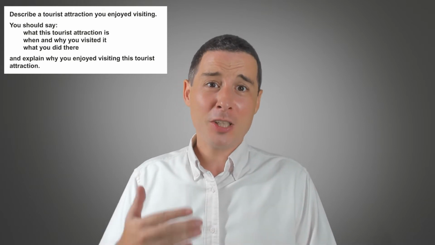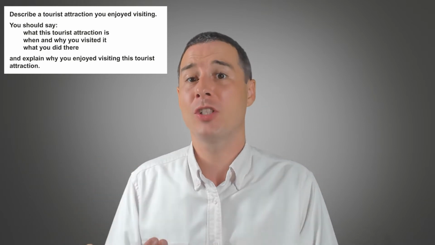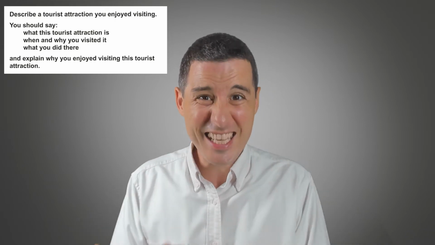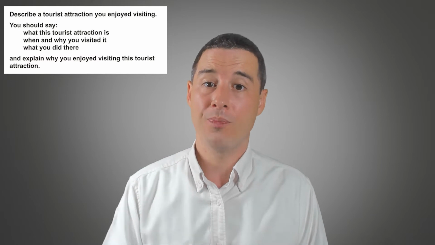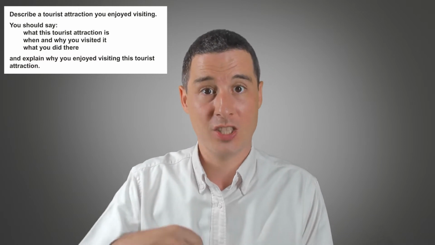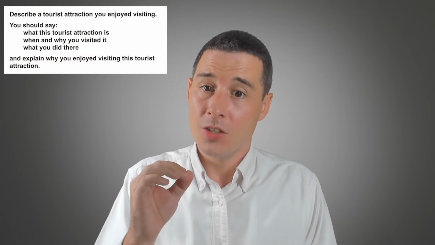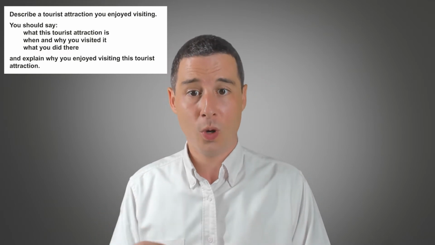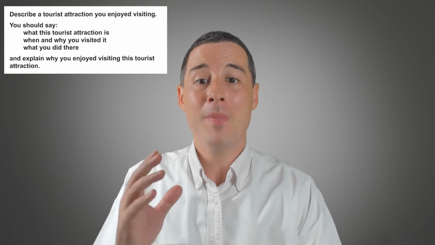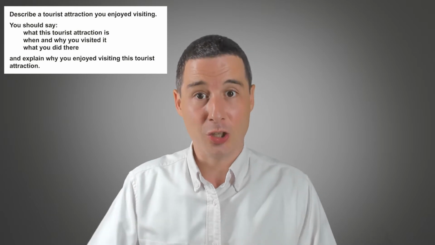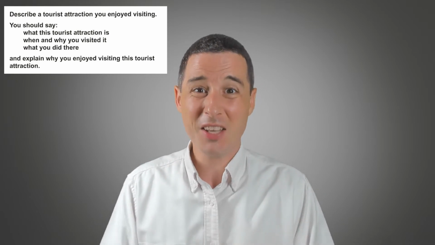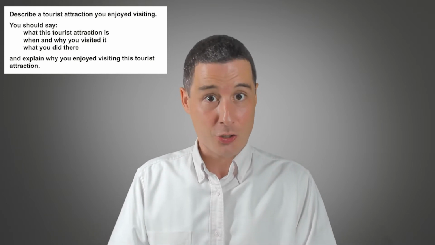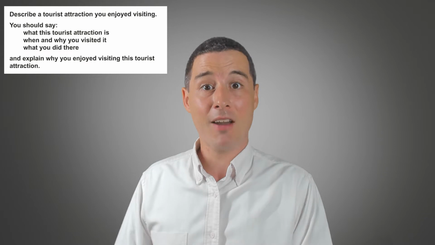So, first of all, I've got to think about that first cue and what my idea would be for that first cue. What this tourist attraction is. So for me, the tourist attraction I enjoyed visiting in the past was a place called the Masai Mara National Reserve. Now, this is a massive national reserve in a country called Kenya in Africa.